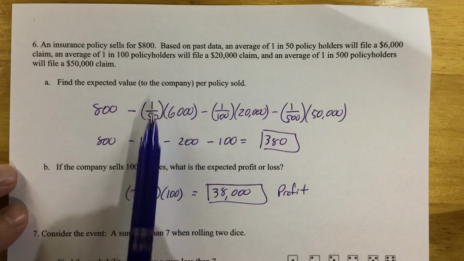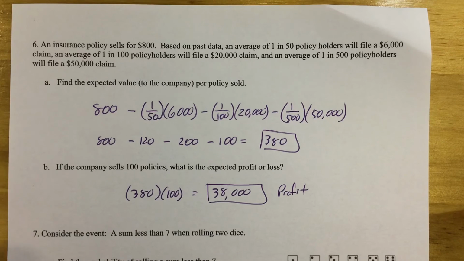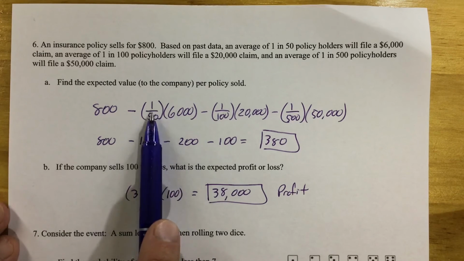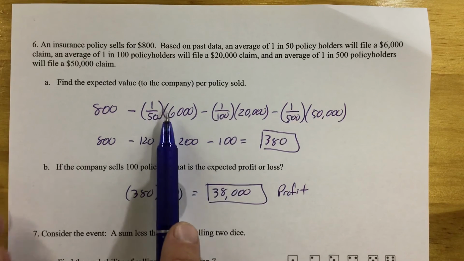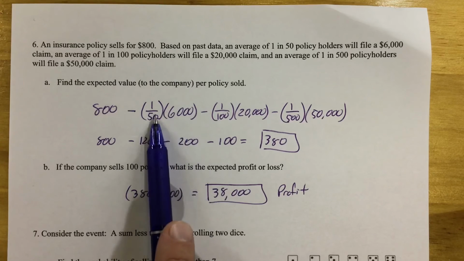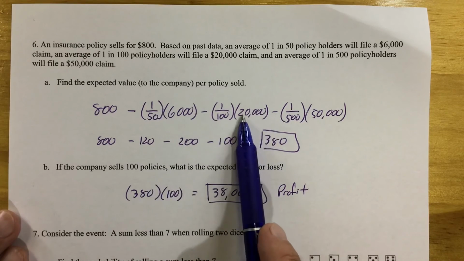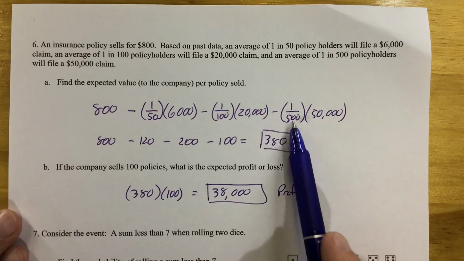Now, if you can imagine this, another way to do the setup here, just to write it down and then get into the calculator a little bit easier, most of these probabilities are going to be 1 out of, 1 out of, 1 out of. So you really just need to take 6,000 and divide it by 50. You got to take 20,000 divided by 100, take 50,000 divided by 500.